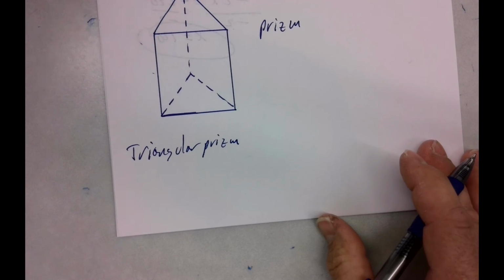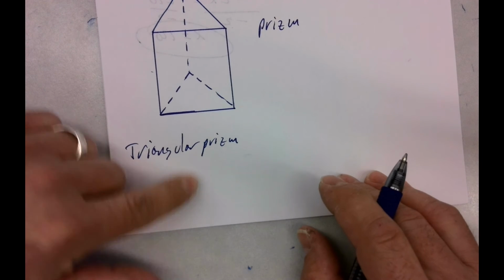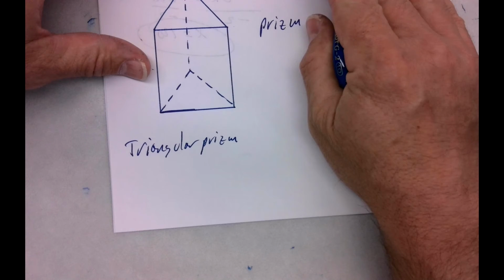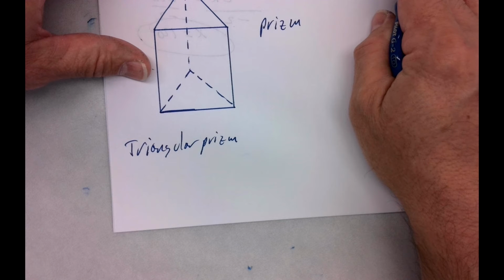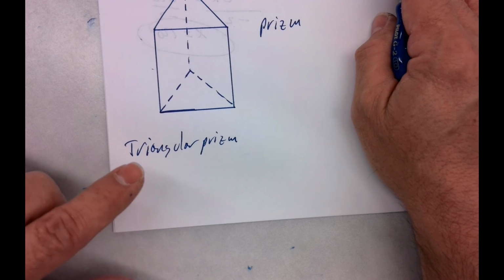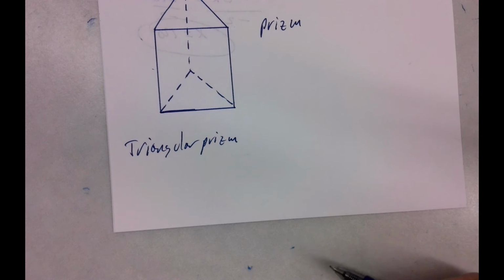Now, how is this really the same as that? Yeah, it's still going to be the area of the base times the height, right? Now, what's challenging though about this? Yeah, because now my base is a triangle and that's a little different equation, right?